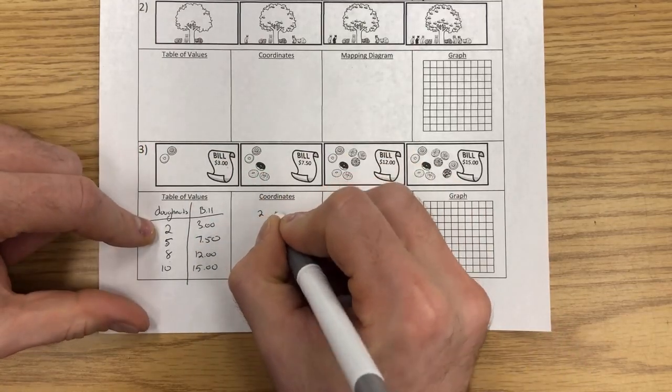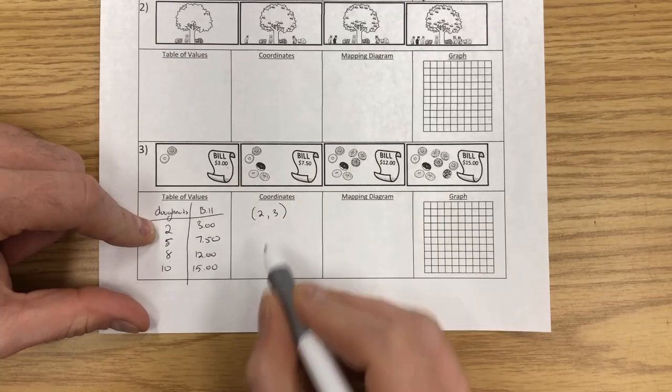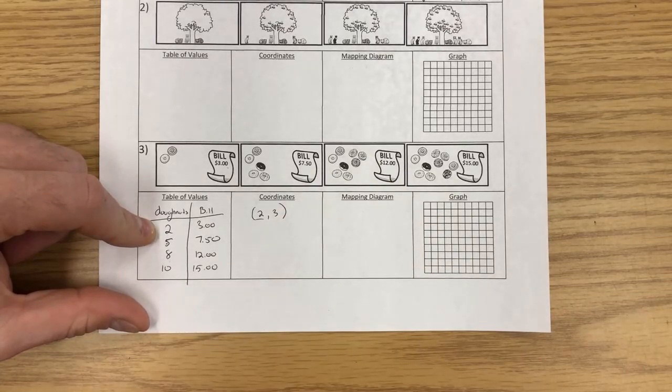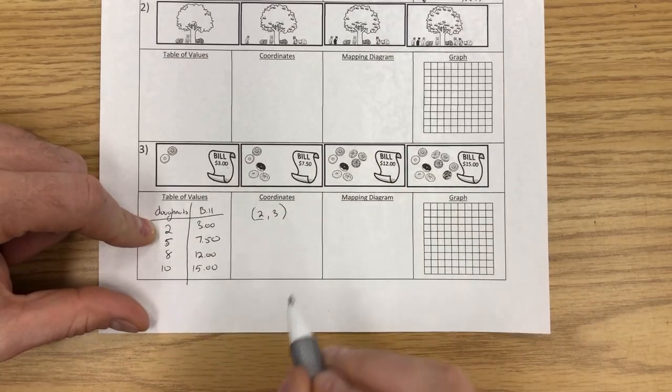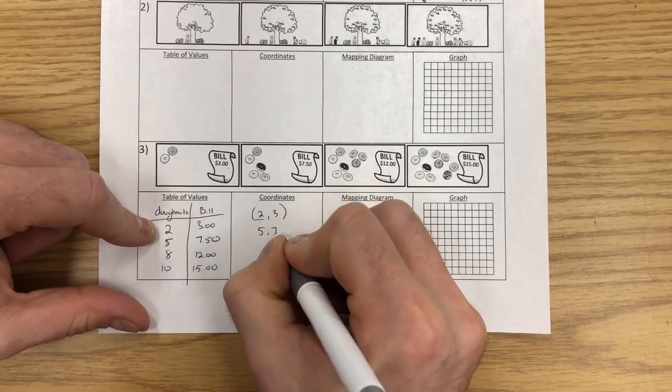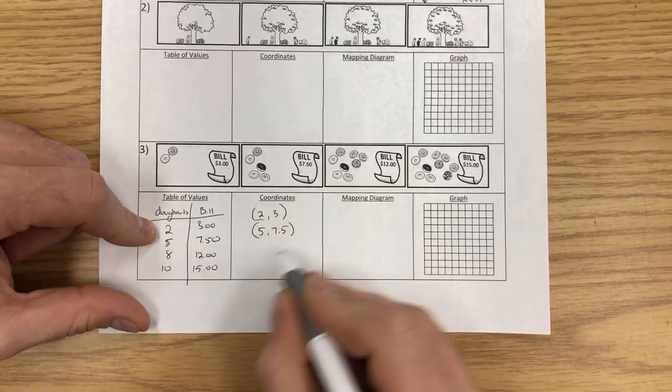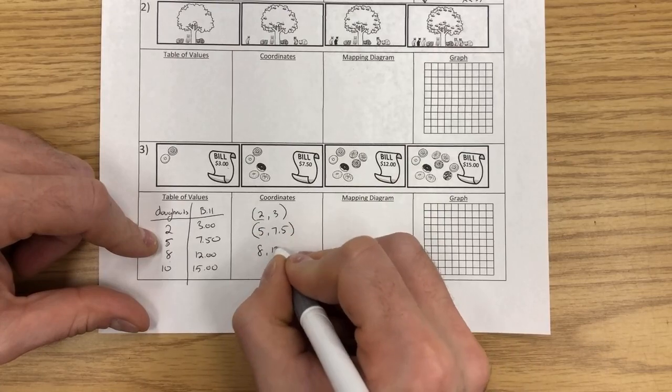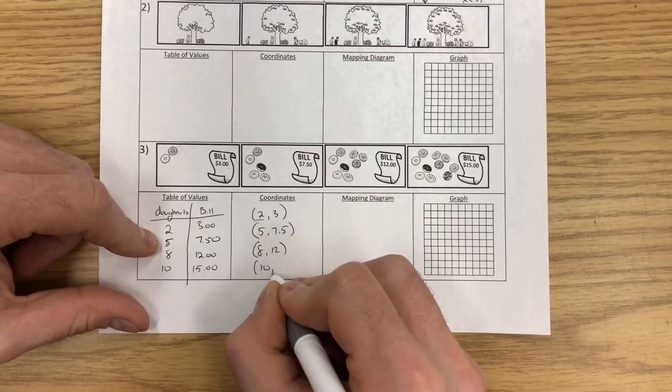We have 2, 3, listing the donuts as the first number, meaning they cause the bill to change. 5 comma 7.5. Again, we're cutting off the decimals that we don't need. 8 comma 12 and 10 comma 15.